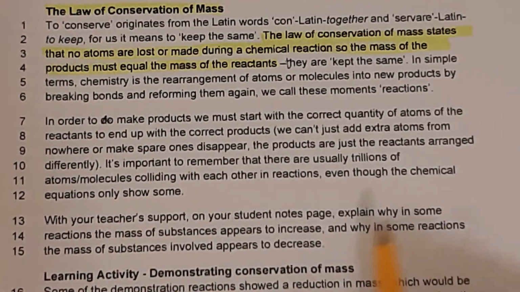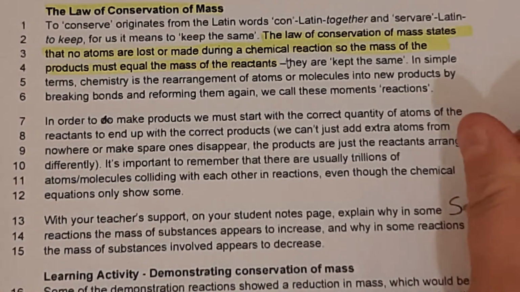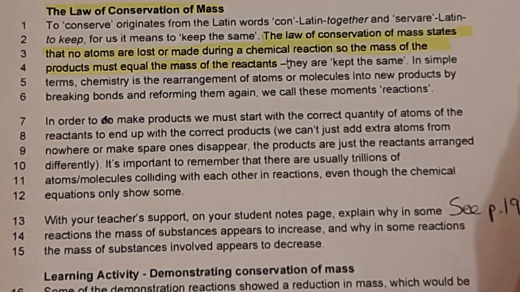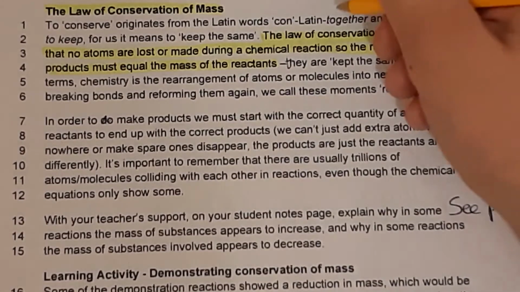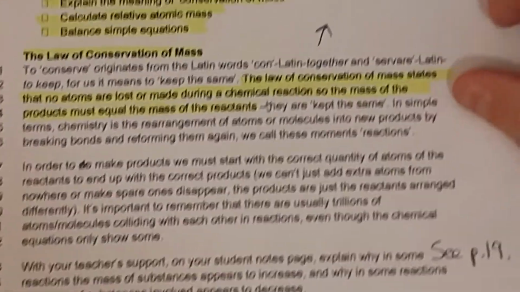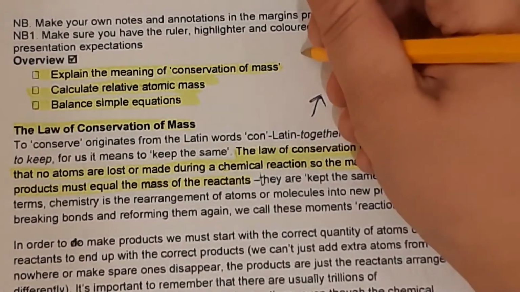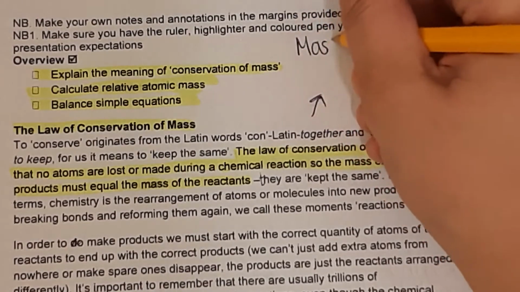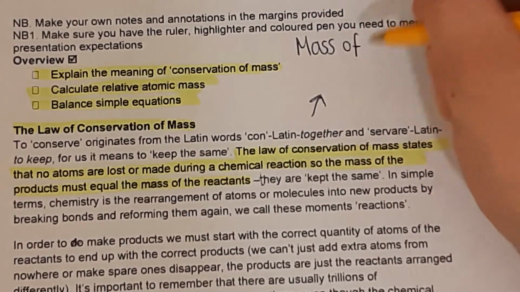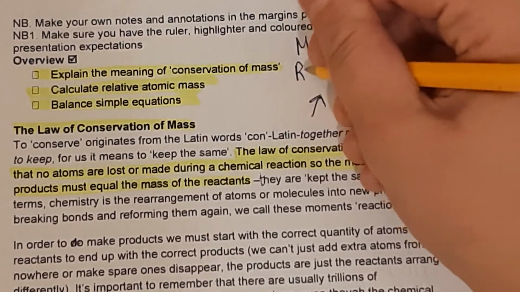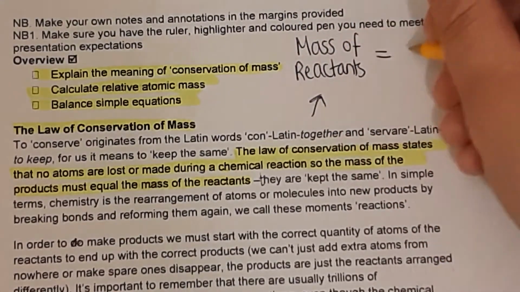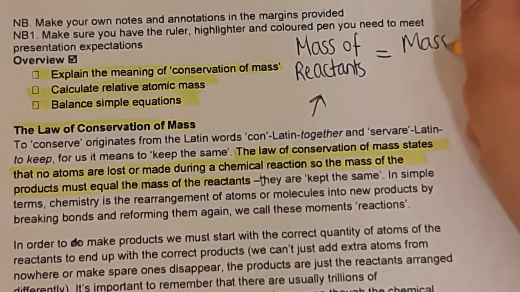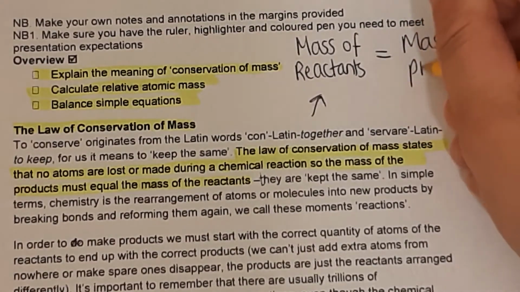We're here. So we're going to write C, page 19 for notes. Okay, and we're going to just add in a little note up top here. Okay, so we're going to summarise the law of conservation of mass. So mass of reactants is equal to the mass of the products.